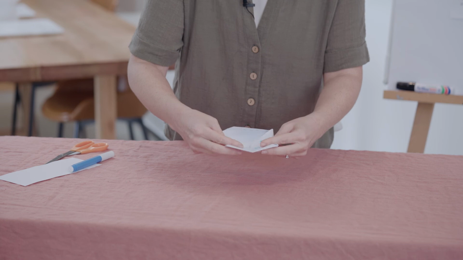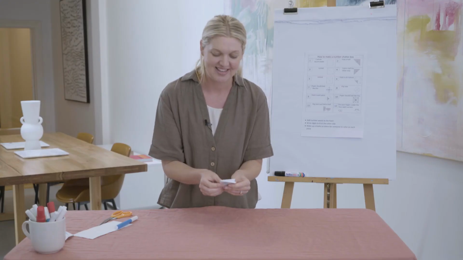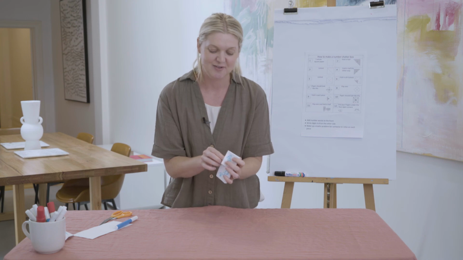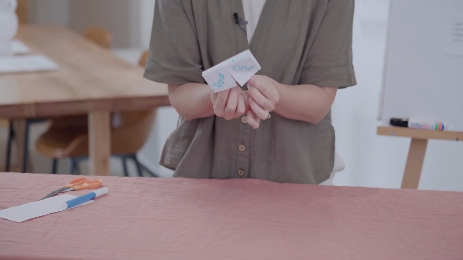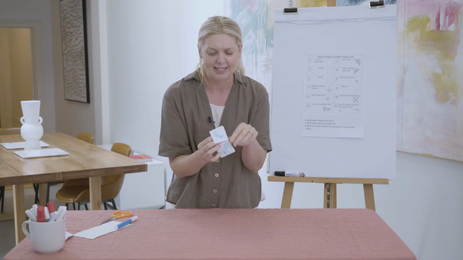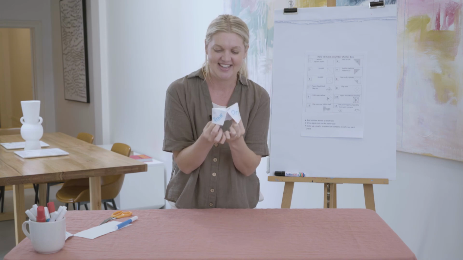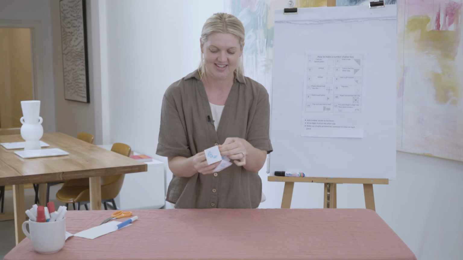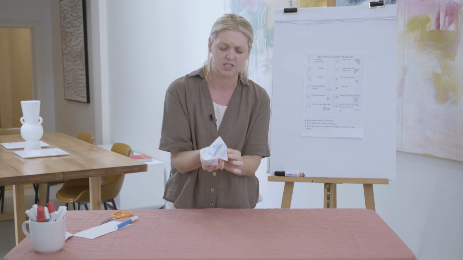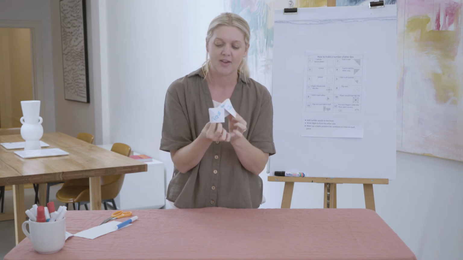Fold your chatterbox in half. This is the tricky bit. Slide your fingers in. And you might need to wriggle it a little bit to get your fingers under. And here we go. Sometimes you just need to fiddle a little bit, just like I'm doing here.